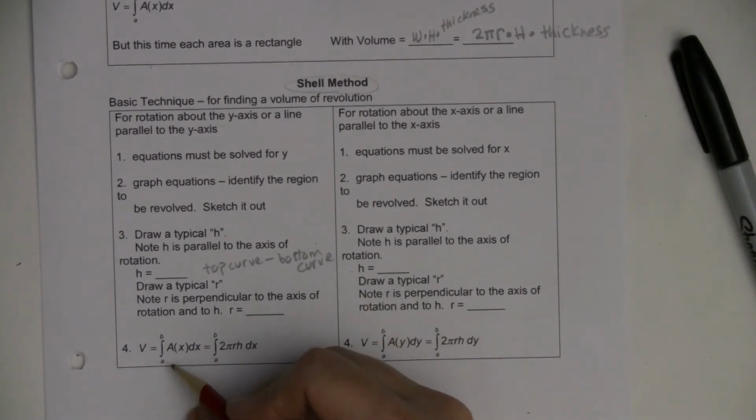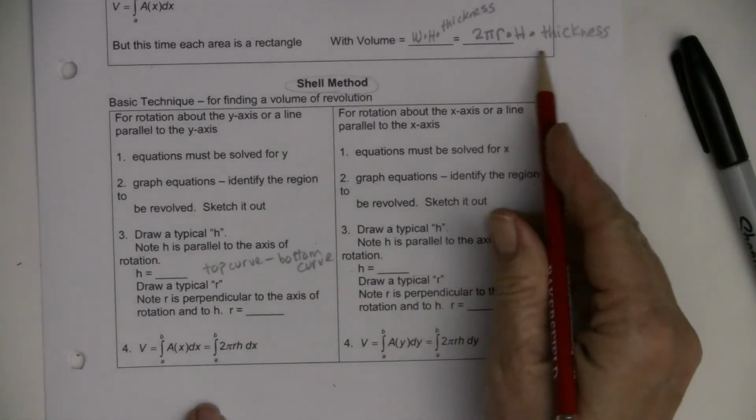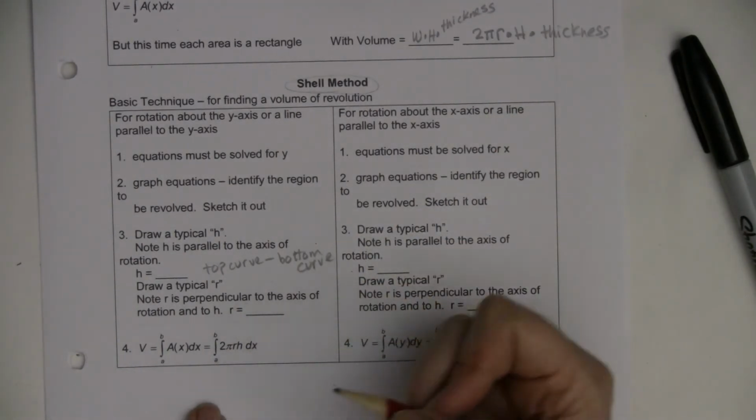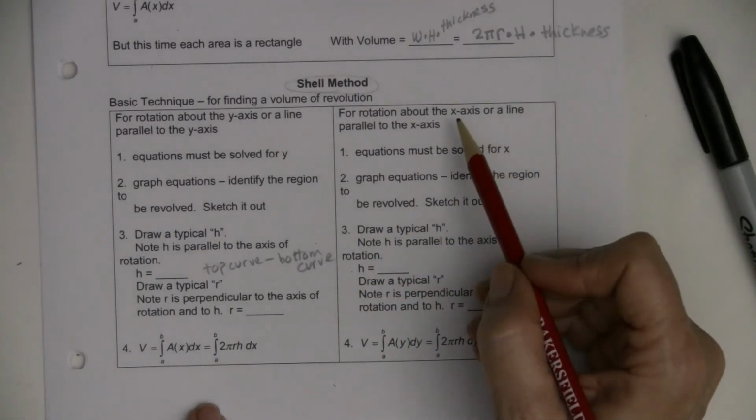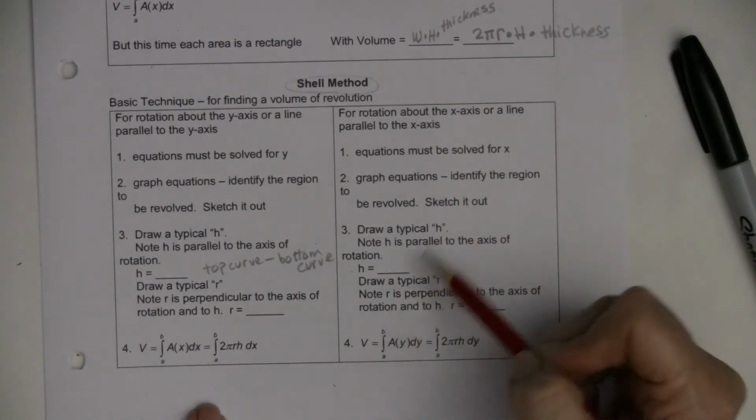Okay, and so then your volume will look like this: the integral of 2 pi r times h dx, there's your thickness, right? So all of our pieces from a to b. And if you're going around the x-axis, it's all the opposite story.